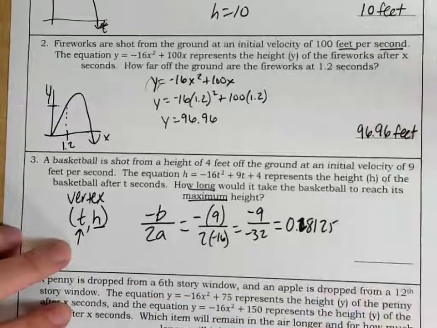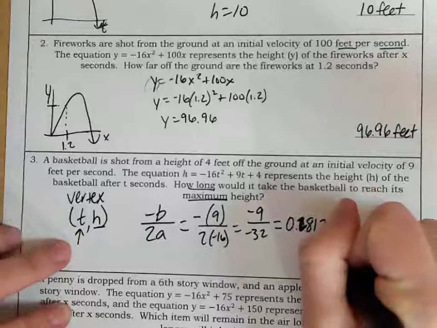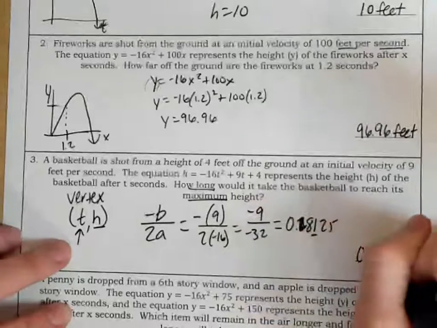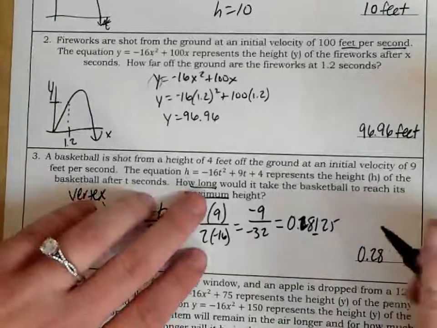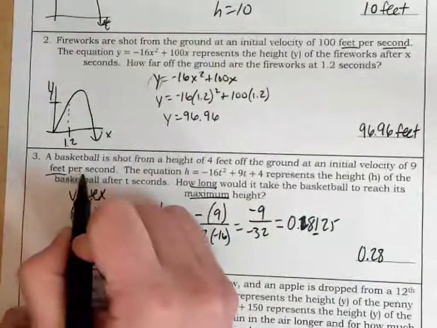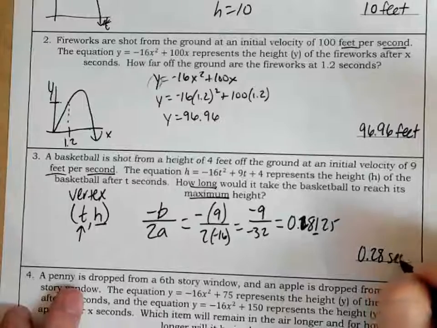And so in this case, I have already found my answer. I do need to round, so here I'm going to keep that as 0.28. And since I'm talking about the time, I have feet and seconds, so I'm going to call that seconds.